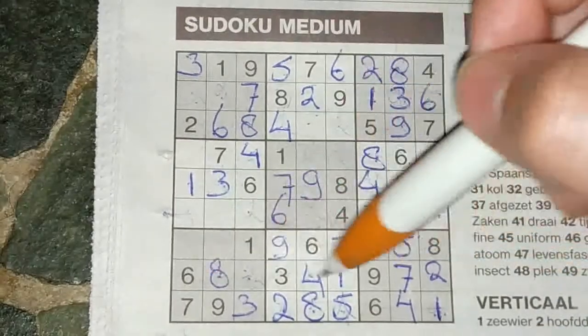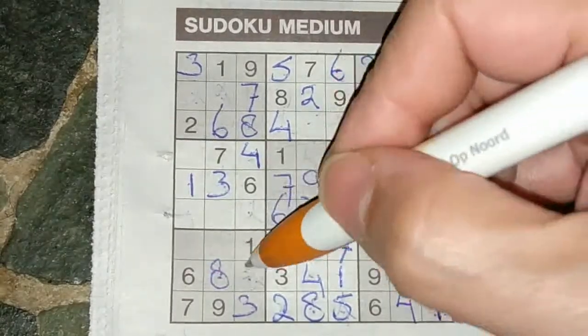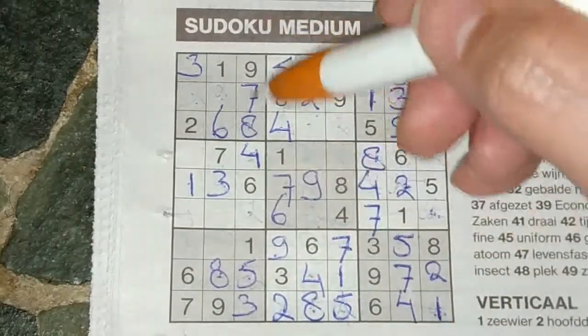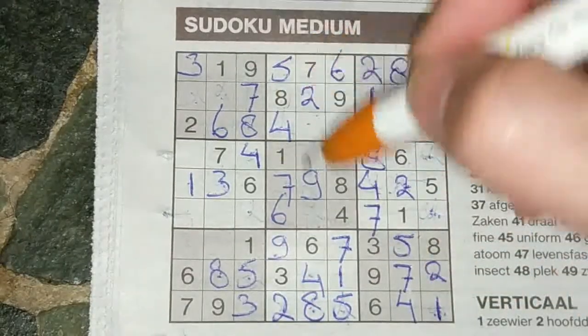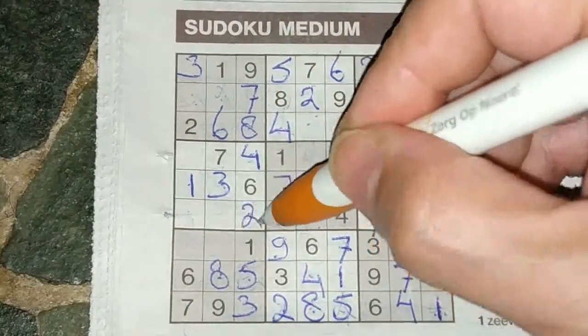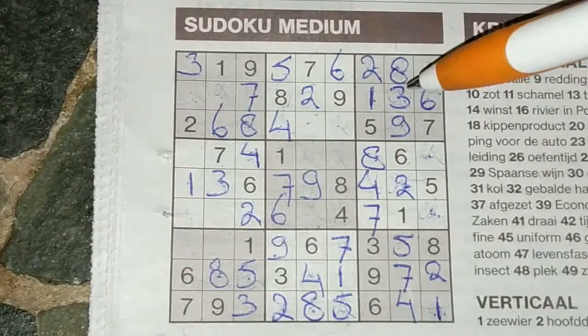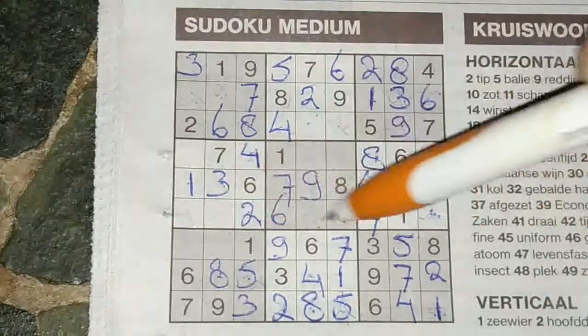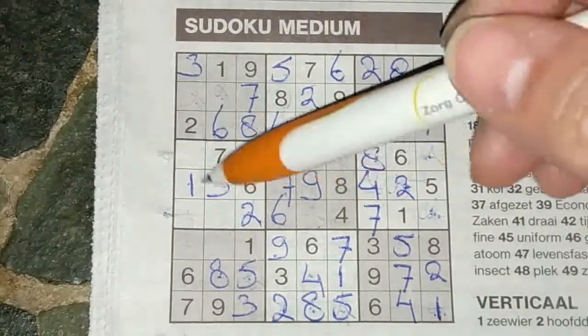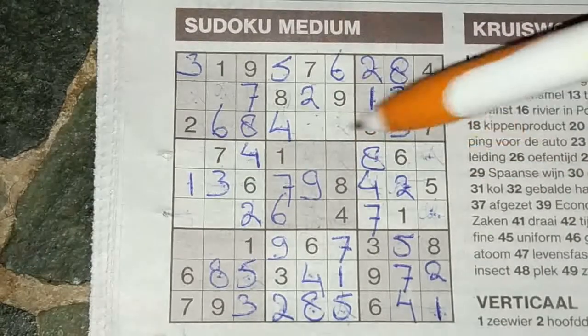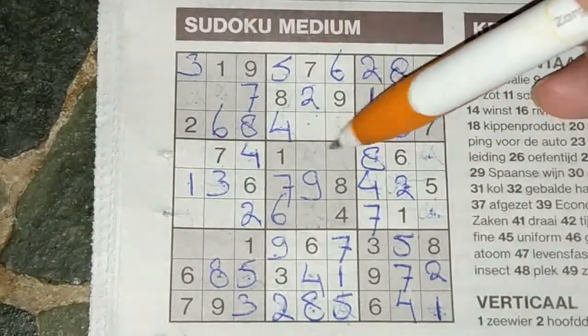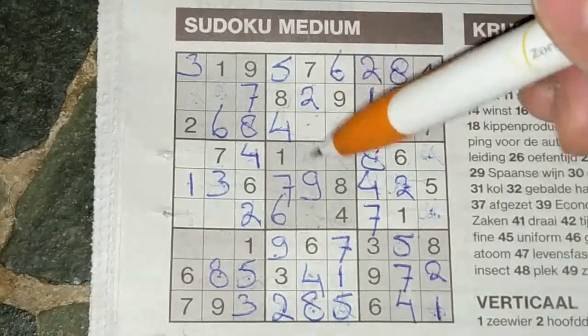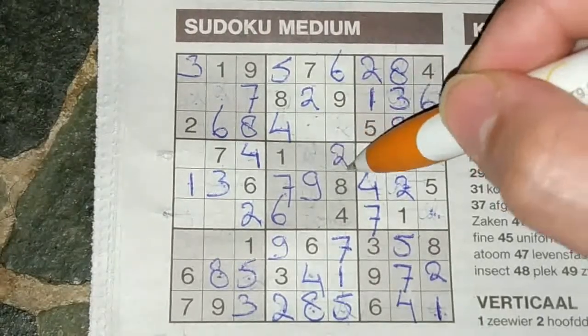One missing number in this row for the number 5, one missing number in this column for the number 2. 2 in this row, 2 in the middle row, so that the row above, the only 2 places for 2 is here or there, but I see here 2, so no 2 there, 2 should be here.